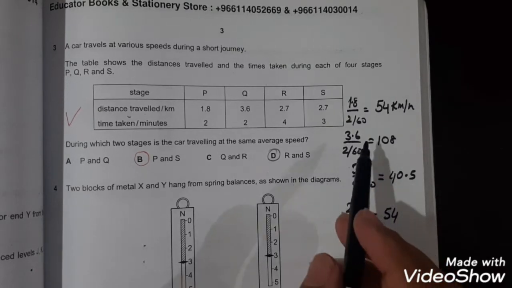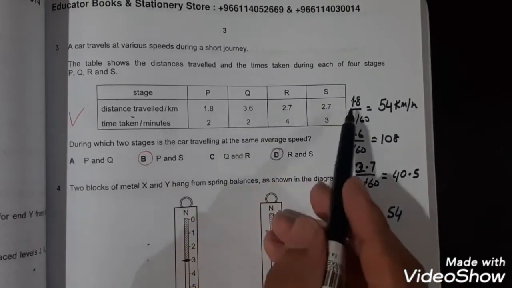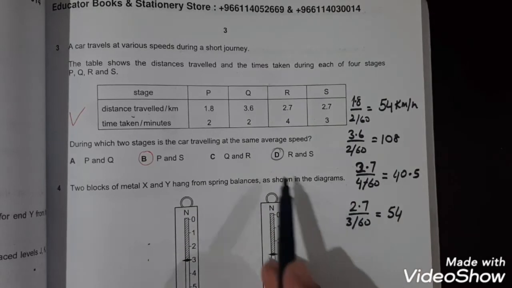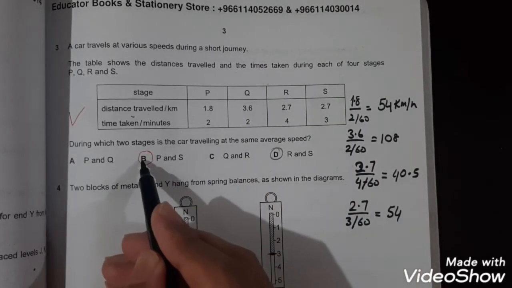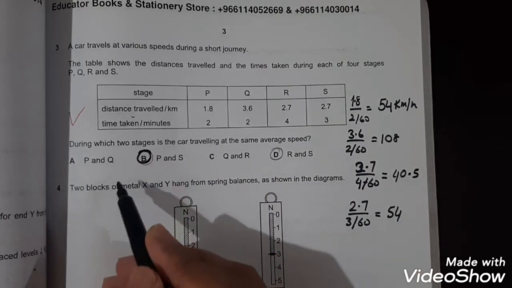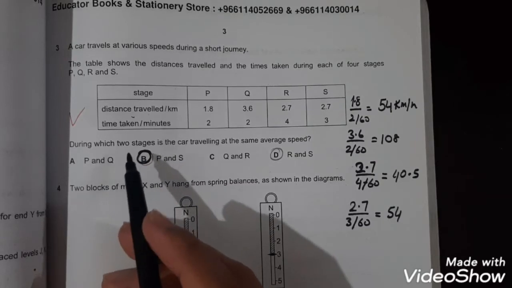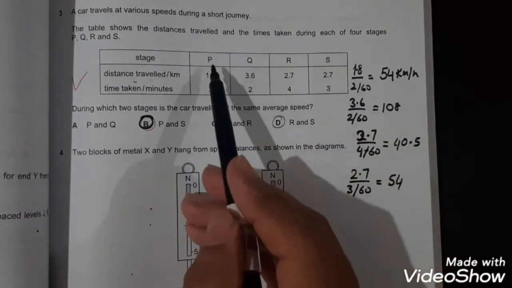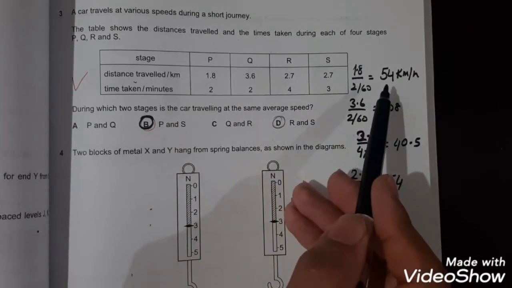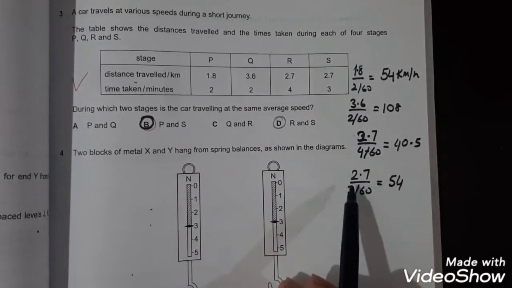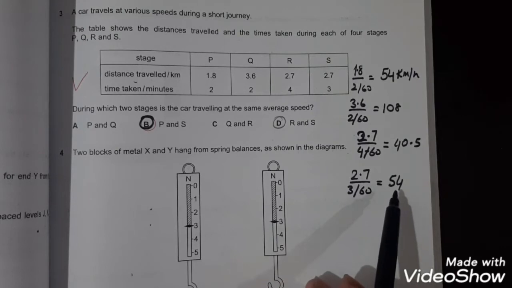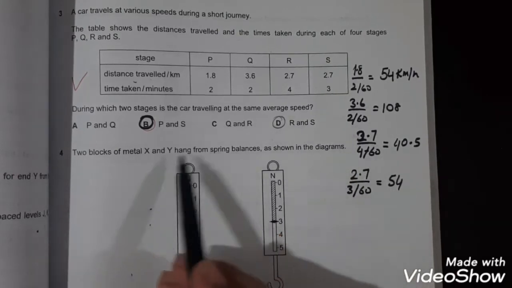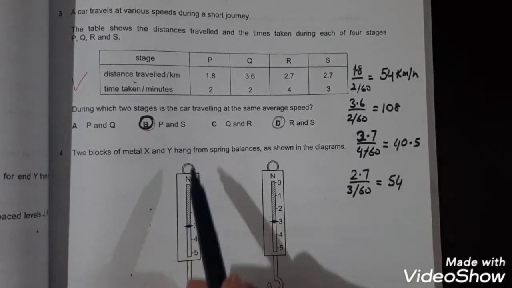So the stages P and S are the same, so we will circle answer B as the final answer. This answer B will be the final answer because at P the average speed is 54 kilometers per hour, and at S it is also 54. So both are the same, so P and S will be the correct answer.